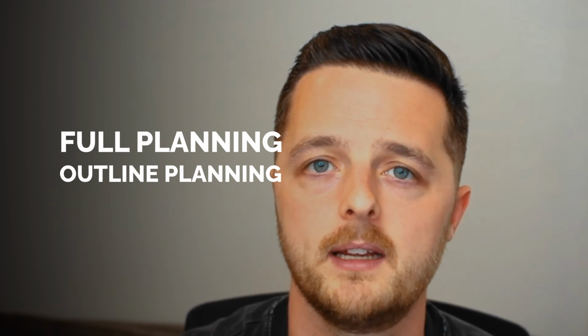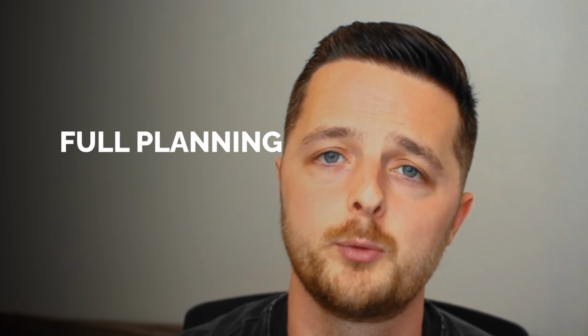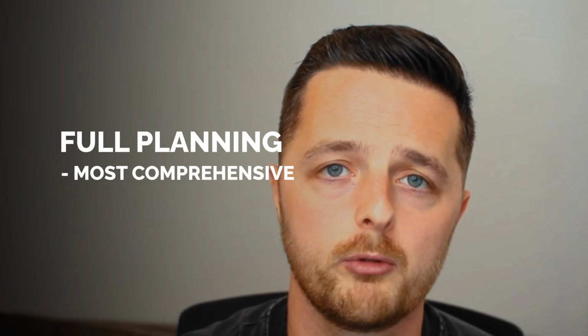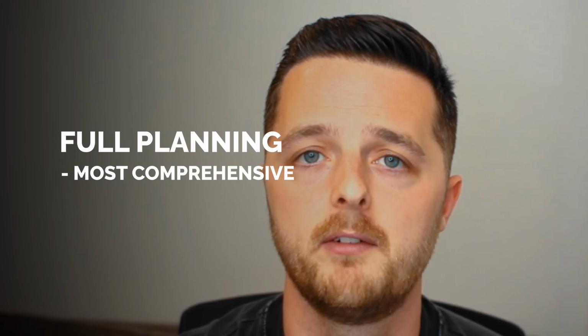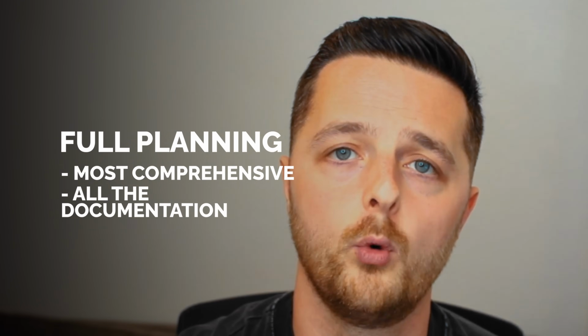Now we're going to be focusing on 2 different types of planning permissions. You've got the full planning and the outline planning. So the full planning, again, does what it says on the tin. You've put all the reports together, you've got all the information, and you've got full planning. And full planning essentially means that you have all the documentation.